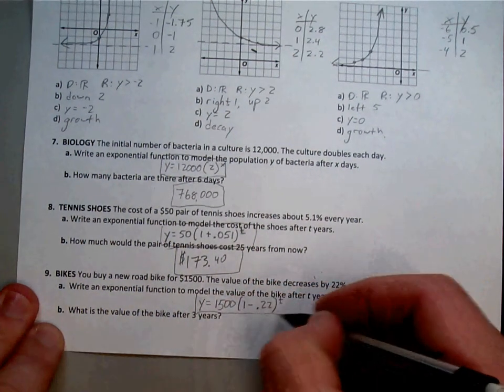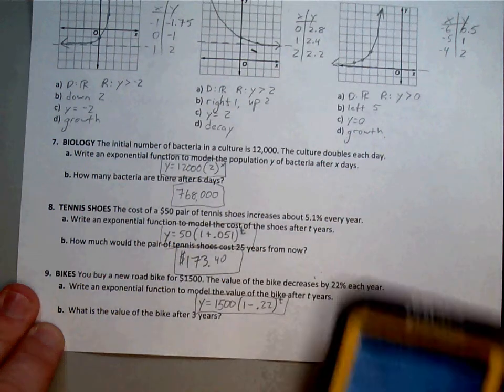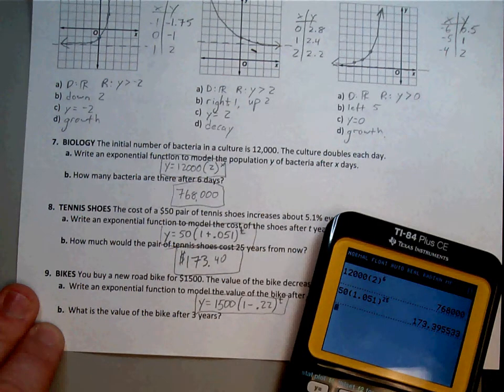Okay, there's my equation. What is the value after 3 years? So let's plug 3 in there. So we've got 1,500 times 1 minus, or you could put 0.76. That's what 1 minus 0.22 is. Oh, sorry. I should go with 0.78. To the 3, we're going 3 years. So 711.83.